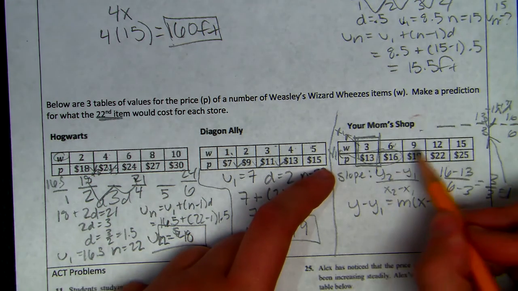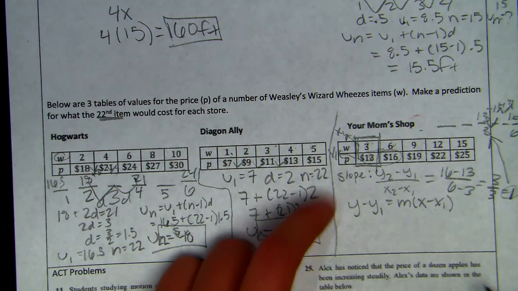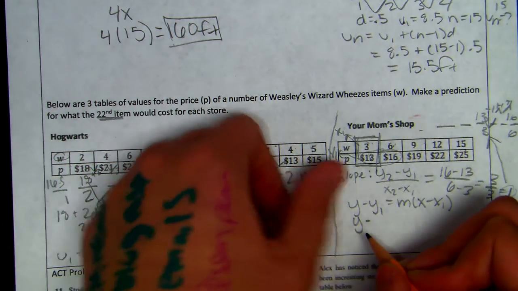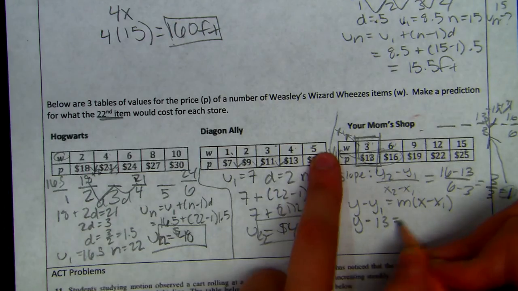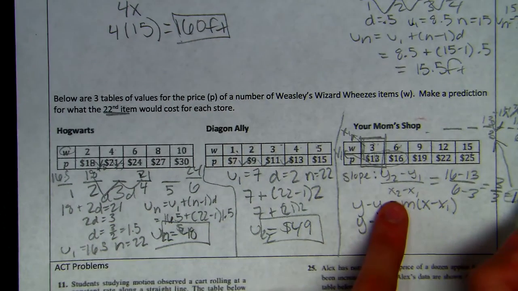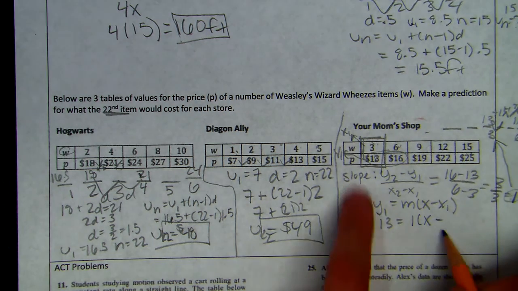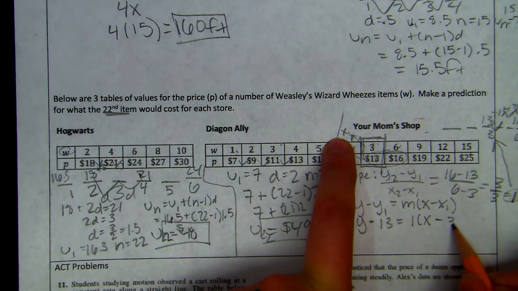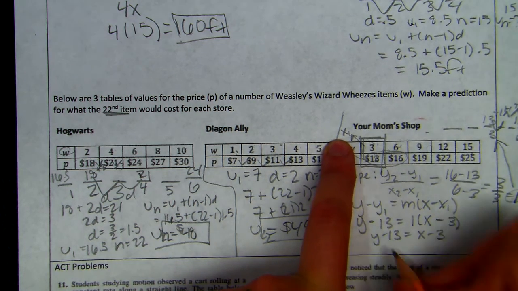The most important thing is you can use any of these points. Just make sure you're using them from the same column. So I'm going to write y minus, my y1 is my price, right? Because price is going to be my output variable. So y minus 13 equals m, which is my slope, which as we know is 1, times x minus, what would my x1 value be? 3. So I have y minus 13 equals x minus 3.